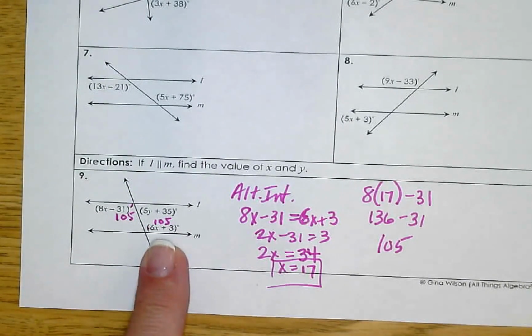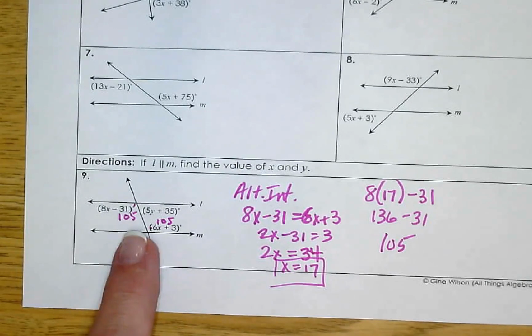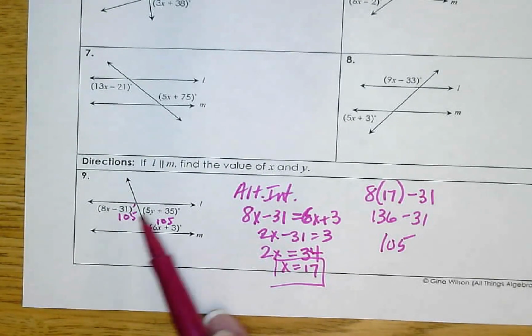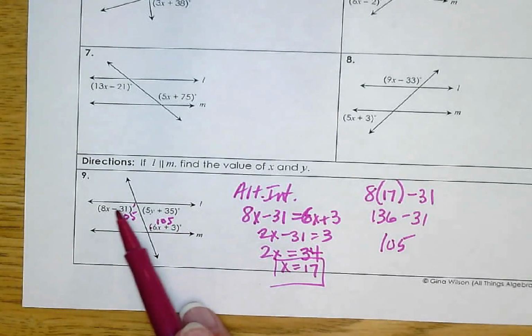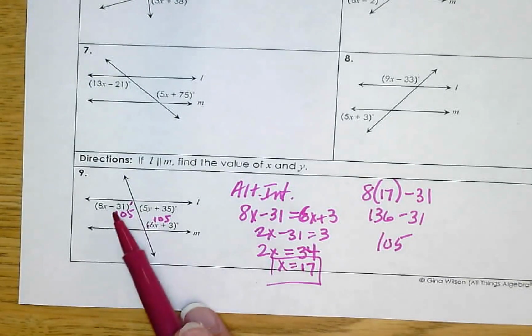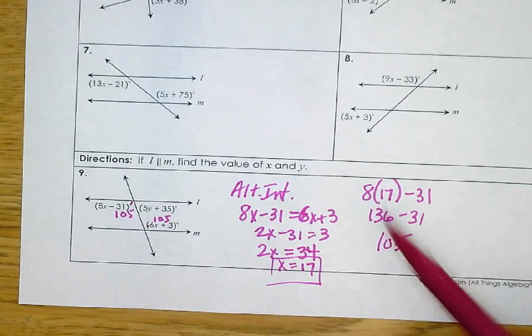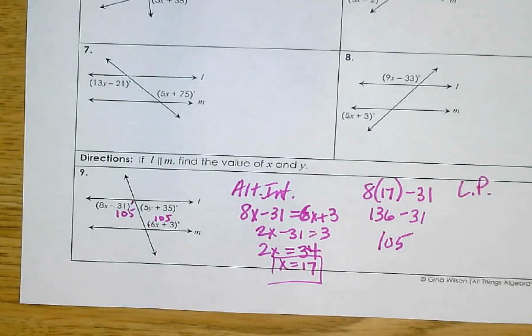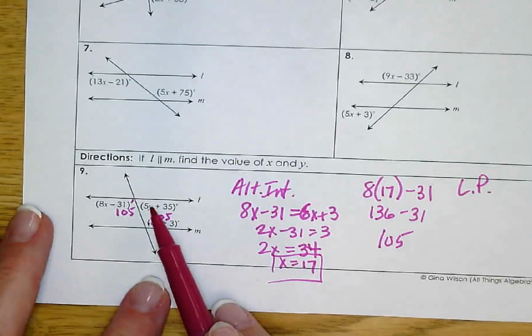Okay. Now, how am I going to find y? What's the relationship between the angle that we know and the expression with y in it? Going this direction, these two are a linear pair. Linear pairs are going to add up to be 180. I could go this direction also.